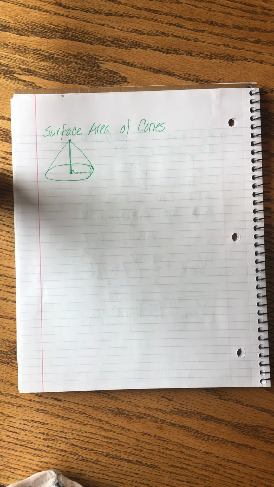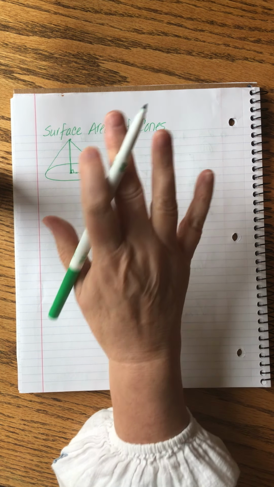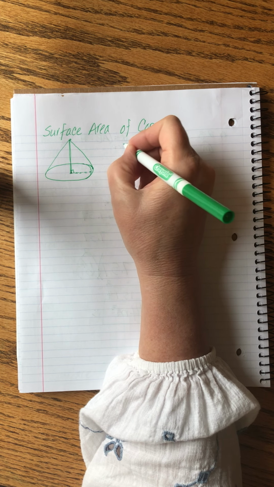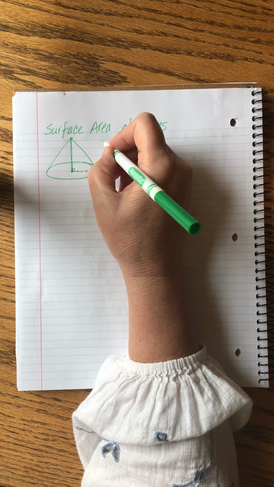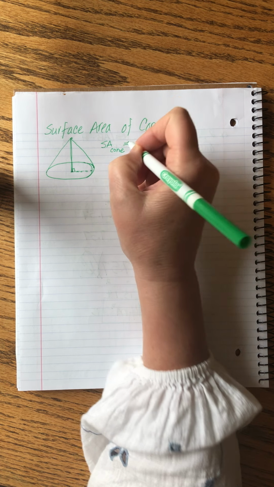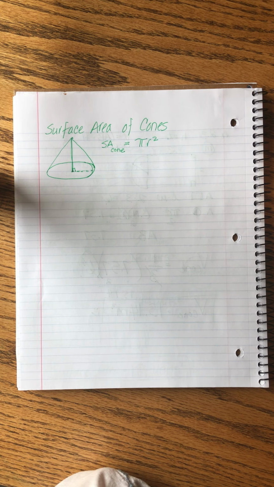So we want that. Now, to find the surface area of a cone, we don't need to memorize this as a formula, but we can write it as one. The surface area of a cone is equal to pi r squared. That sounds familiar, right?